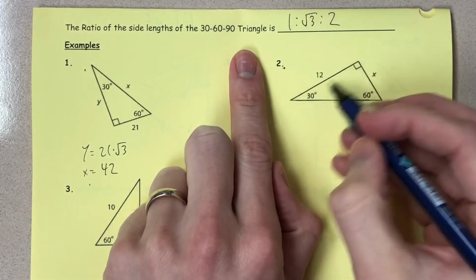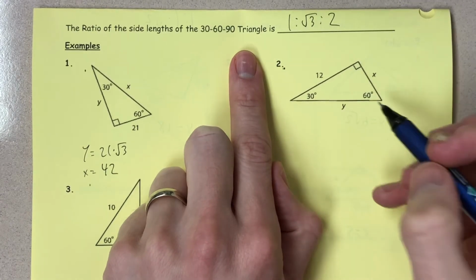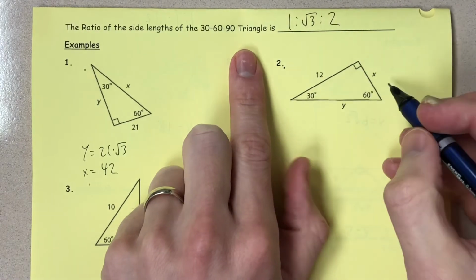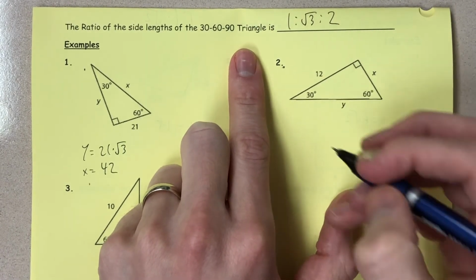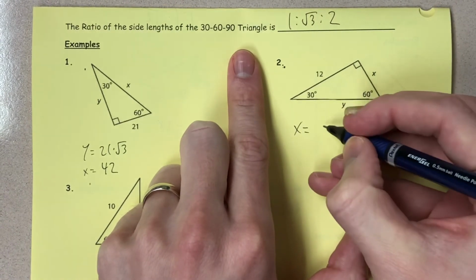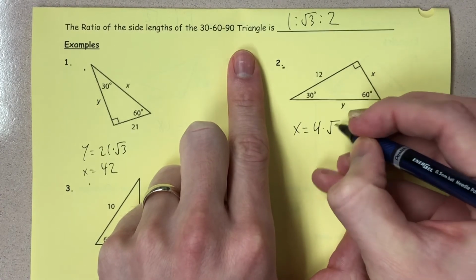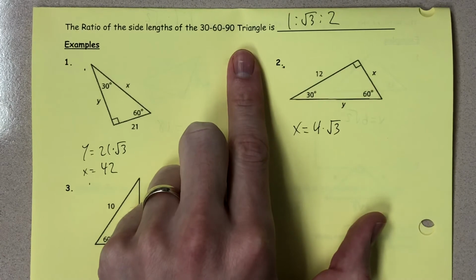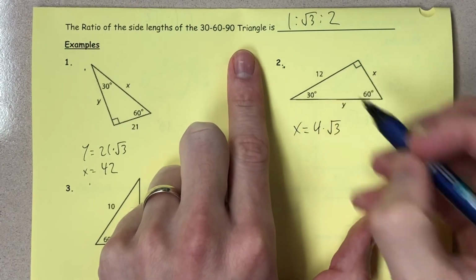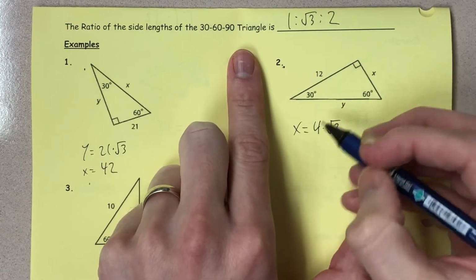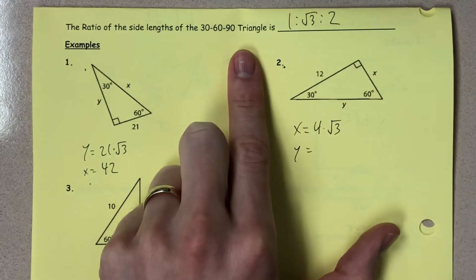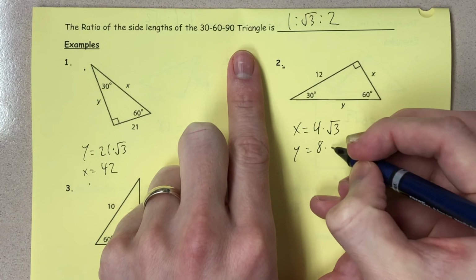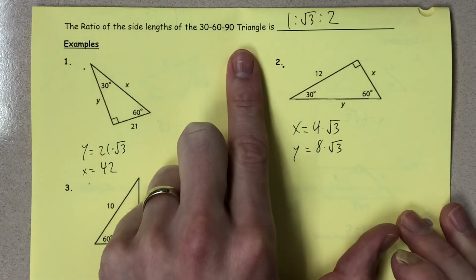If this side that normally has a square root of 3 in it doesn't, then it means x has to have a square root of 3 in it. So what times square root of 3 will get us 12? Well, for x, this will be 4 times square root 3. Because if we do 4 times square root 3 times another square root of 3, that will get us our 12. We know that y, in this case, is just x times 2, so y will equal 8 times square root of 3.